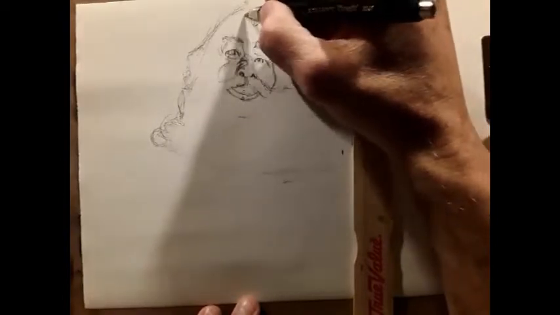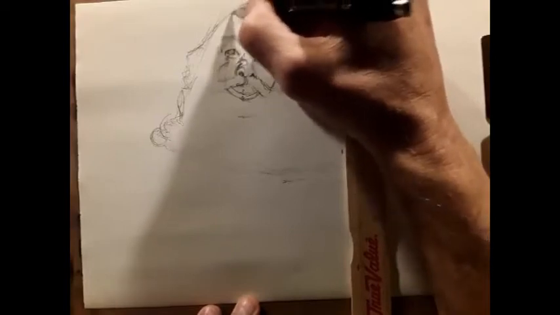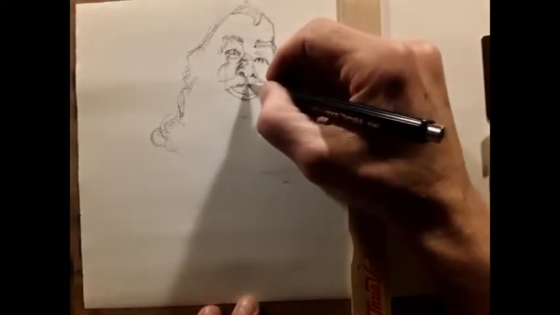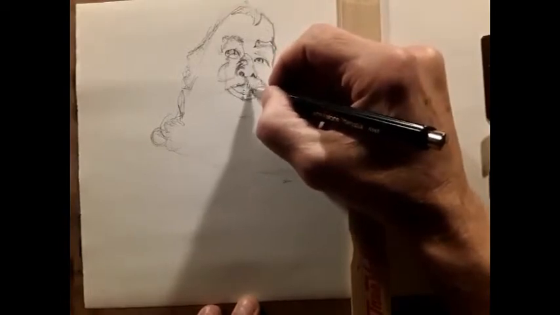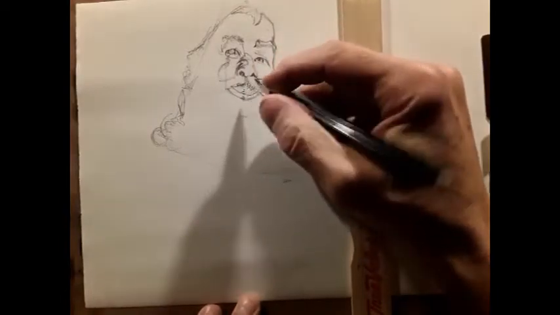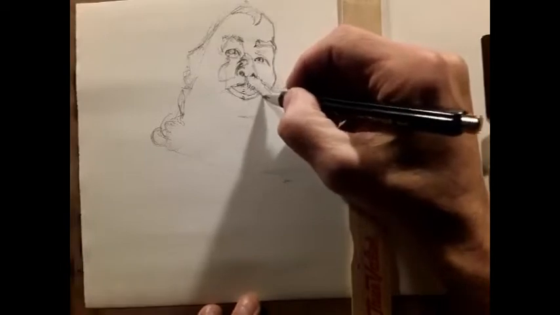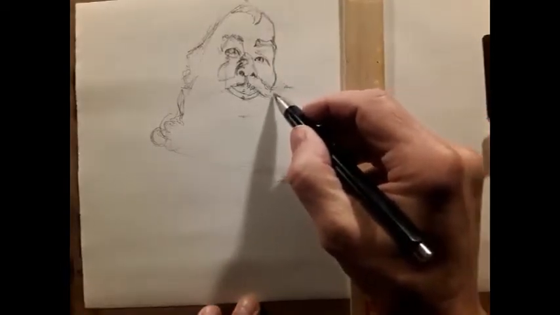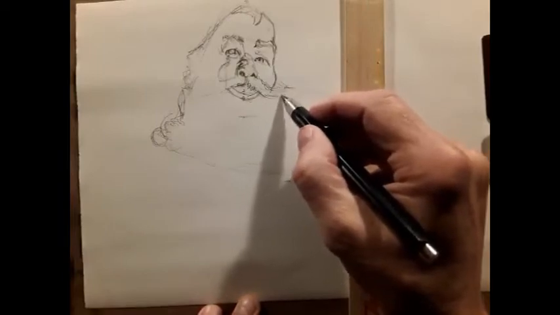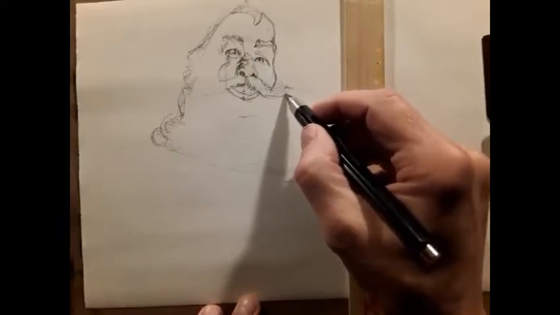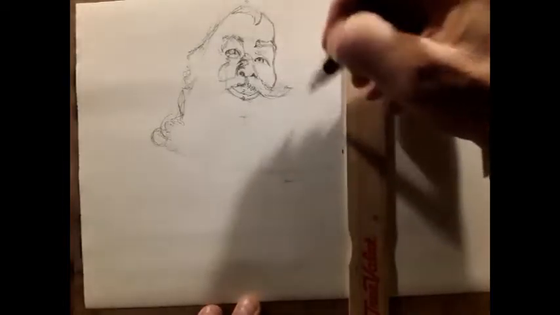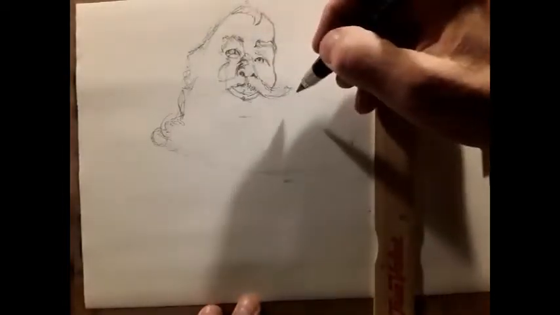Now, not being as particular, I'm going to sketch in that hair there. I'm going to start sketching in little minor details that don't really matter too much. Now this mustache kind of scoops up more horizontally here. It almost points outward past the edge of his beard.